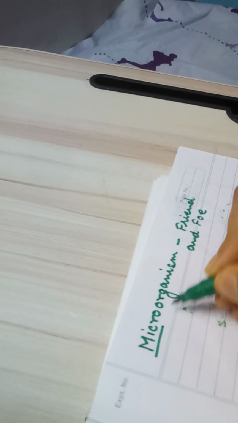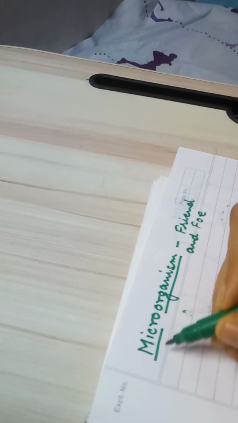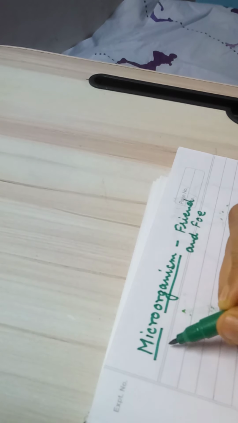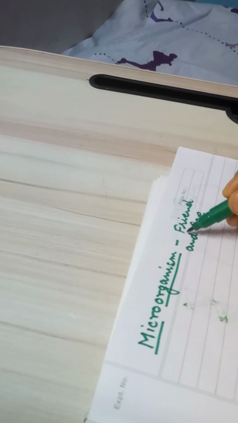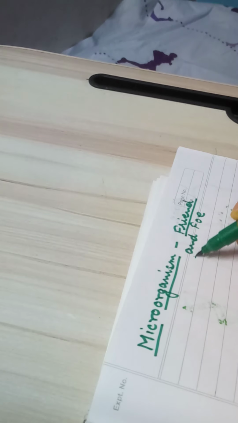Right? So microorganism, micro means small, organism that is individual. So the organism's body is very small. So as these are small, so it remain unnoticed, but these are present everywhere. Now this is friend and foe, that is it is helpful as well as these are harmful.